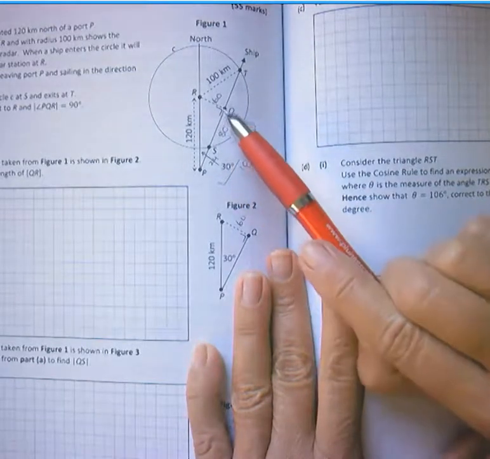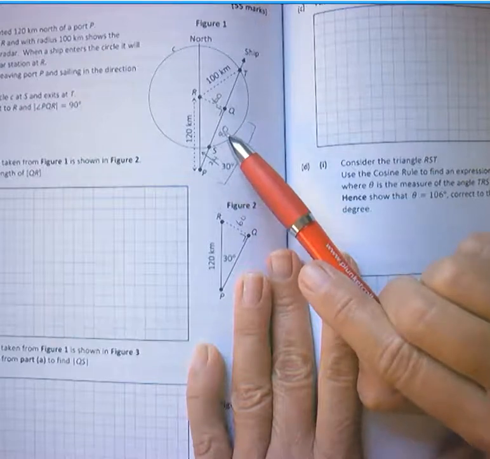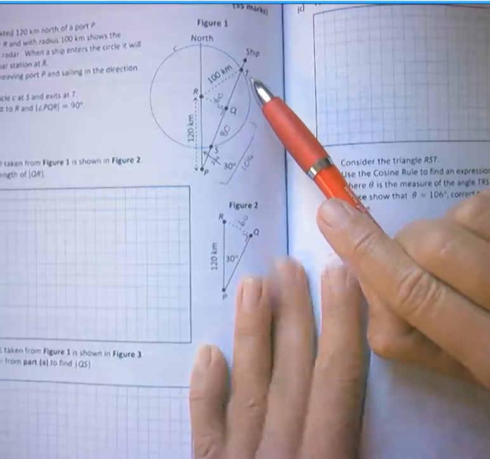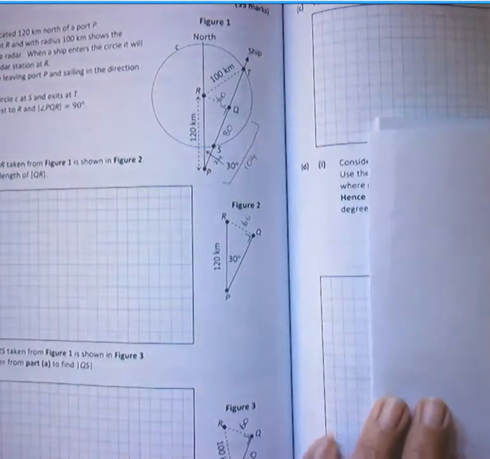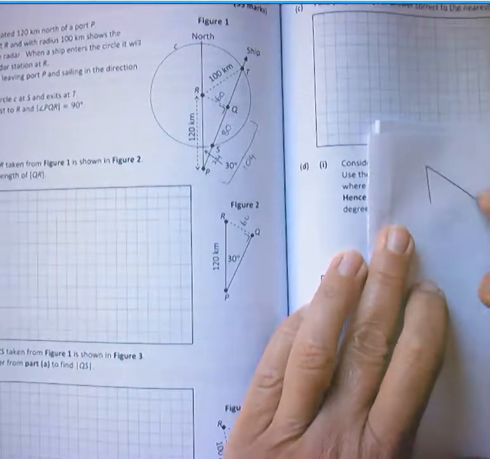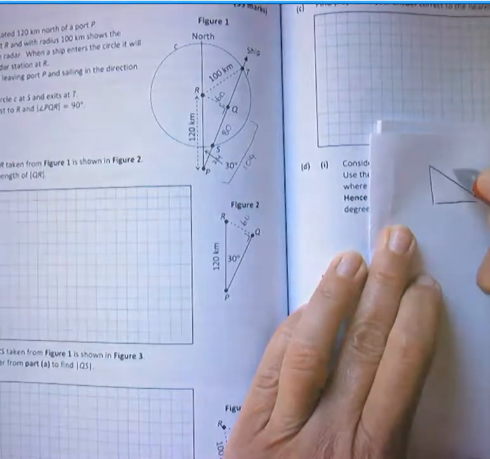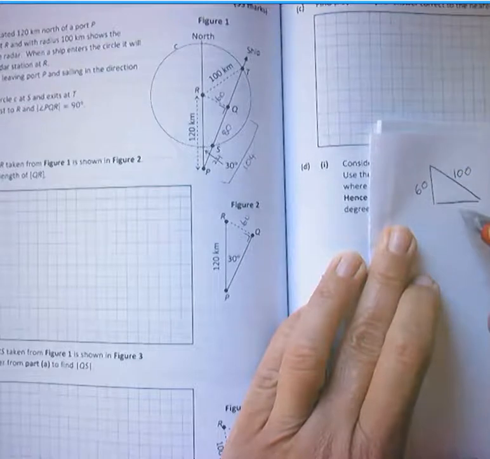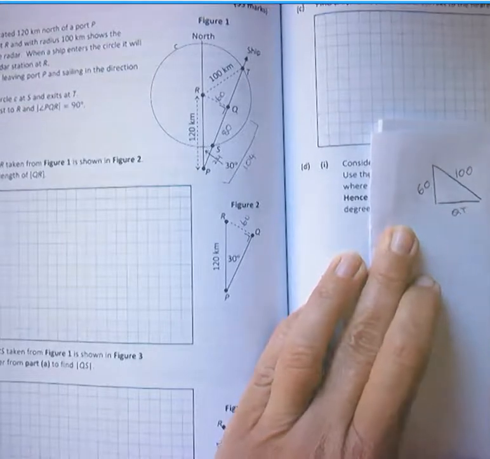All right, so from Q to S was equal to 80. We need to be able to work out what Q to T is. So Q to T is part of a right angle triangle. You've got 100, you've got 60, and you are missing Q to T.